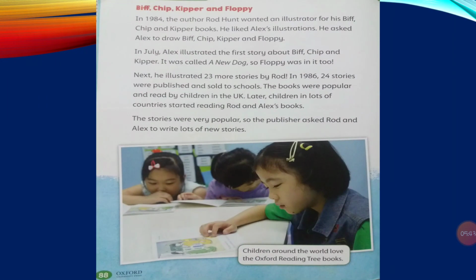Here the heading is Biff, Chip, Kipper and Floppy. In 1984, the author Rod Hunt wanted an illustrator for his books. He really liked Alex's illustrations. He asked Alex to draw Biff, Chip, Kipper and Floppy. So in July 1984, Alex illustrated the first storybook. That was A New Dog. Floppy was also in it. After that, Alex illustrated hundreds of stories by Rod. Children around the world love to read the Oxford Reading Tree books.